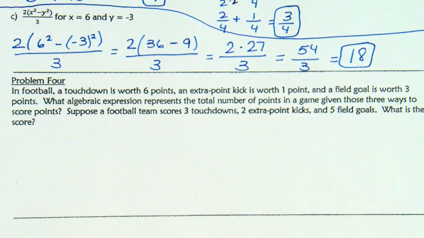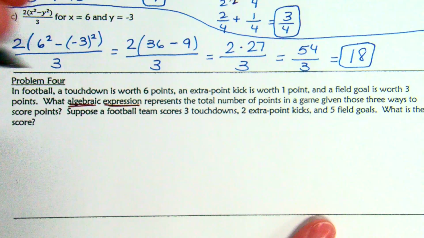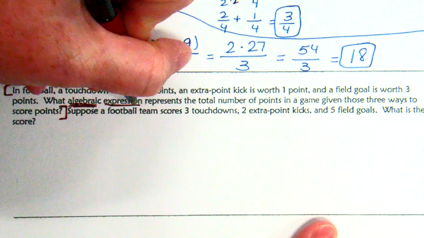Okay. Problem 4. In football, a touchdown is worth 6 points. An extra point kick is worth 1 point, and a field goal is worth 3 points. What algebraic expression represents the total number of points in a game given those 3 ways to score points?